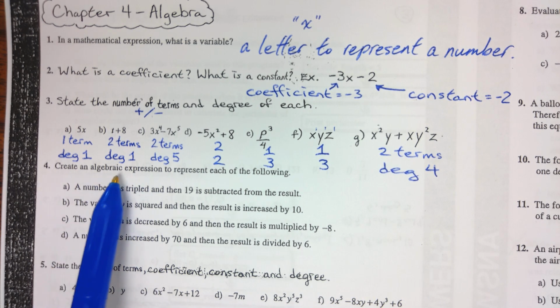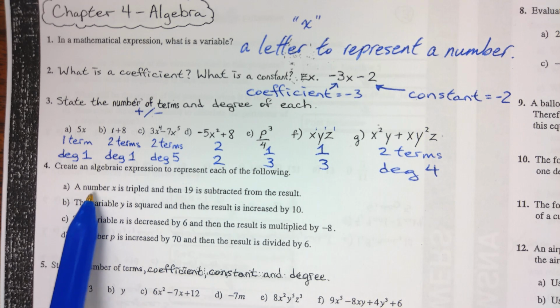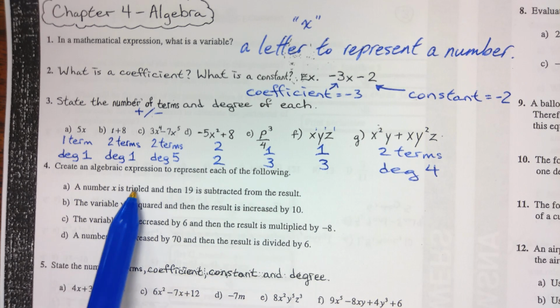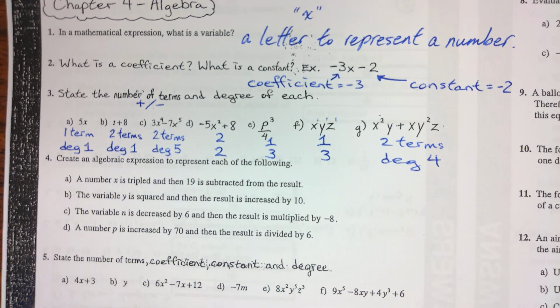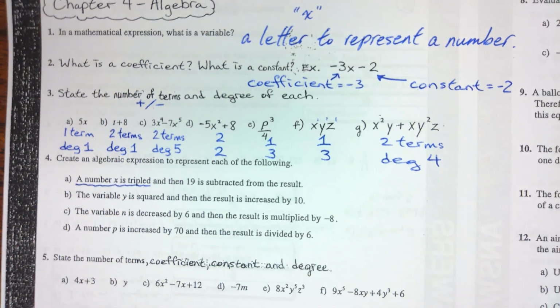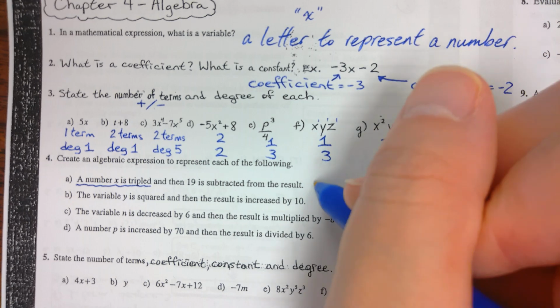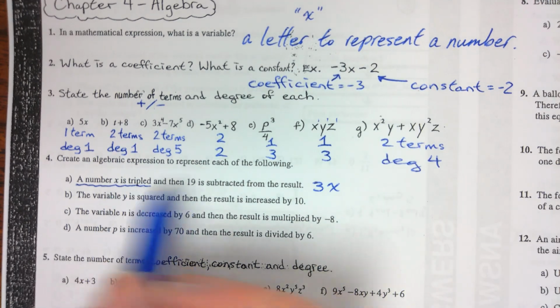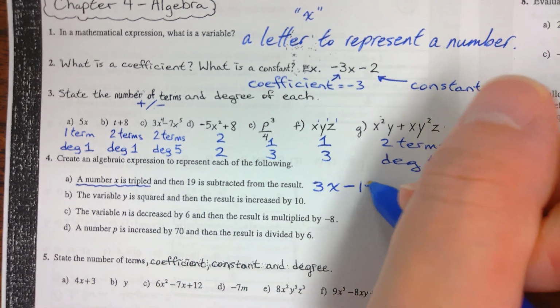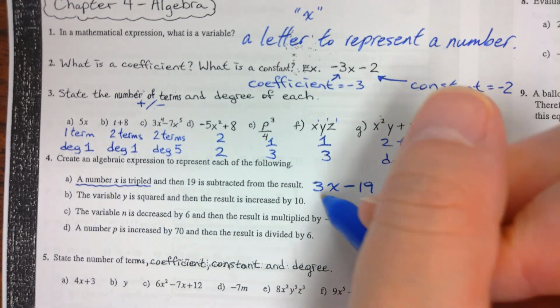So create an algebraic expression to express each of the following. A number x is tripled and then 19 is subtracted from the result. So if I were to translate this sentence into an algebraic expression, right? So a number is tripled. A number is tripled. Can we do this first part first? Yep. So would it be 3x minus 19? Yeah, so that's it. So a number is tripled just simply means 3x. And then 19 is subtracted from it, so it's just 3x minus 19. Okay.